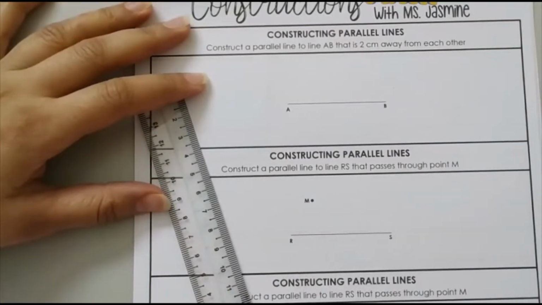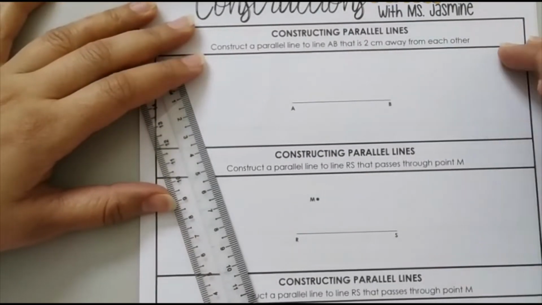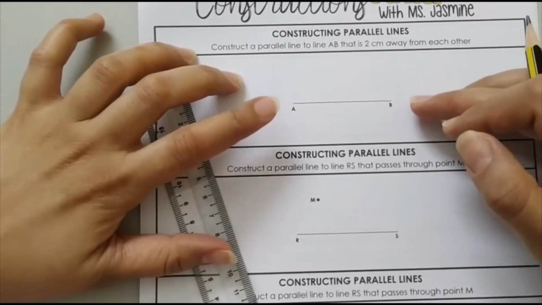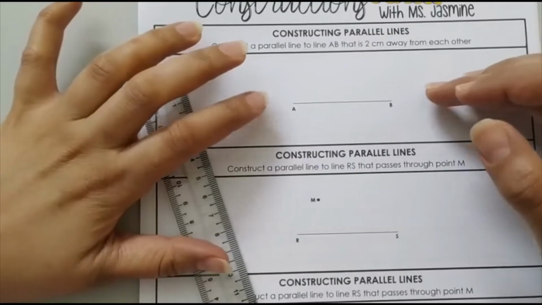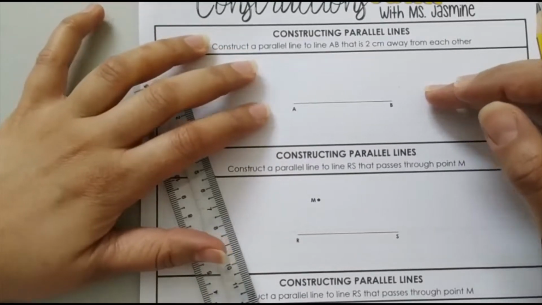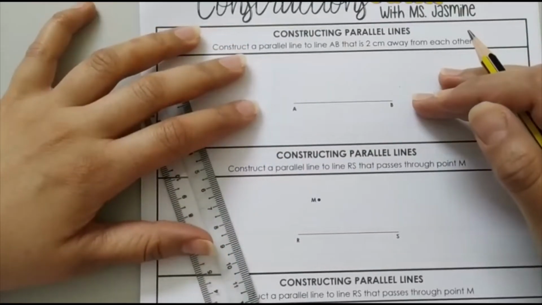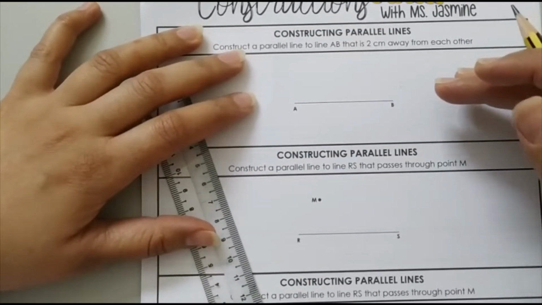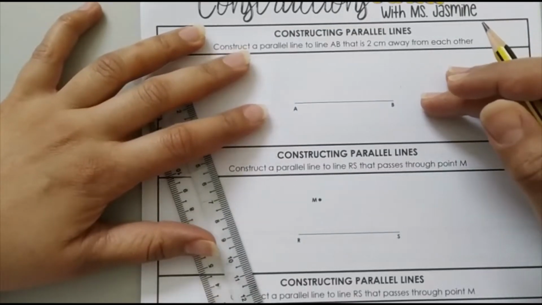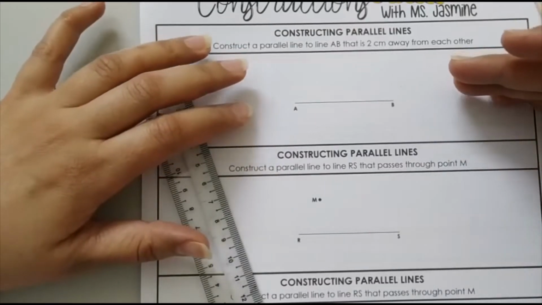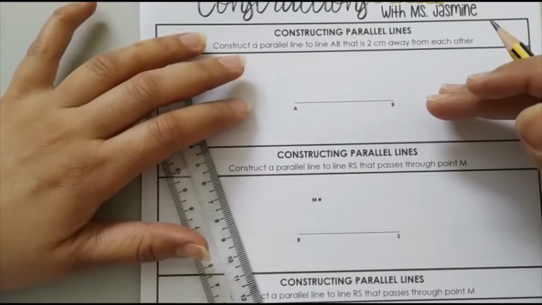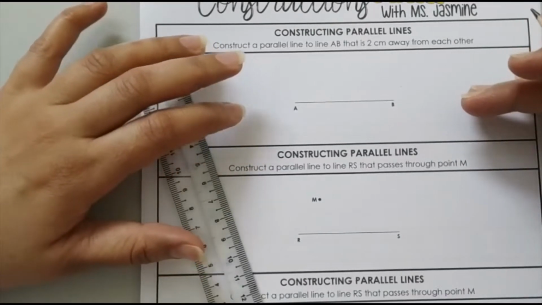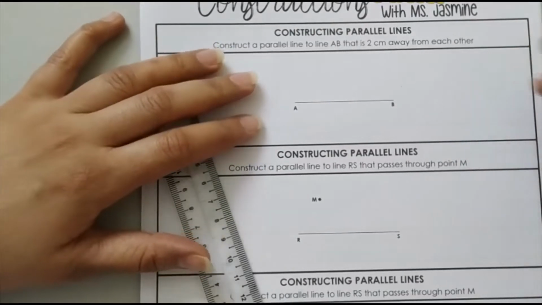So now I want to show you how to construct a parallel line to line AB, and that parallel line has to be 2 centimeters away. I'm going to show you, actually I'm not going to show you 2 different ways, because one way takes a long time and has a lot of steps, and the other way is a much simpler way. So I think I'm just going to stick to the simpler one.